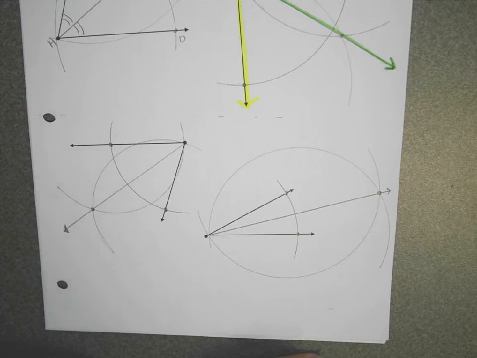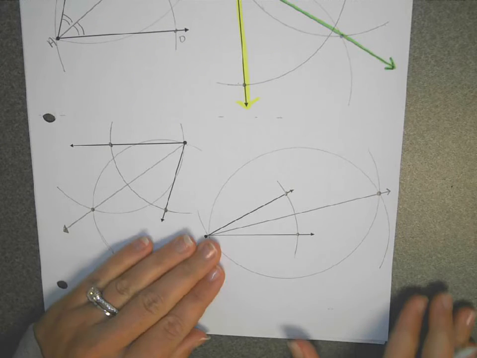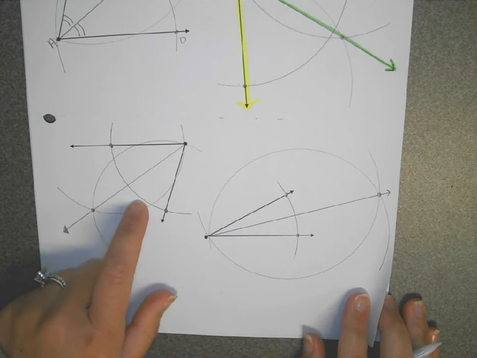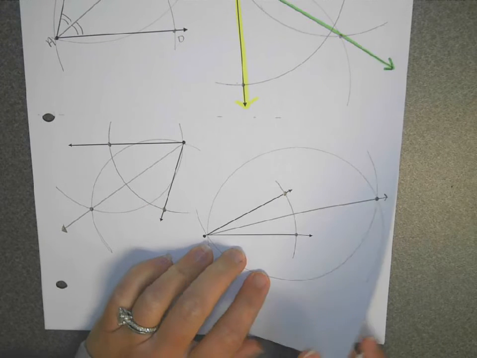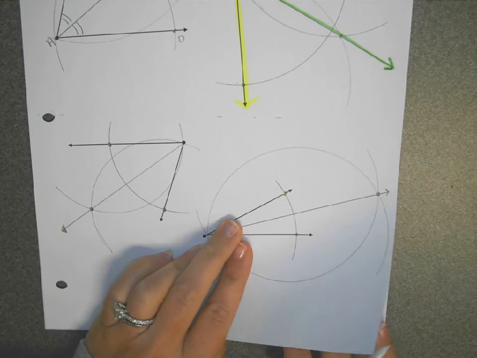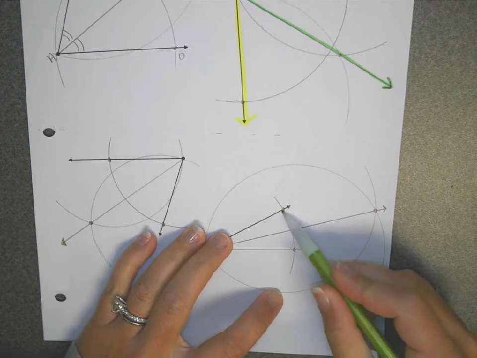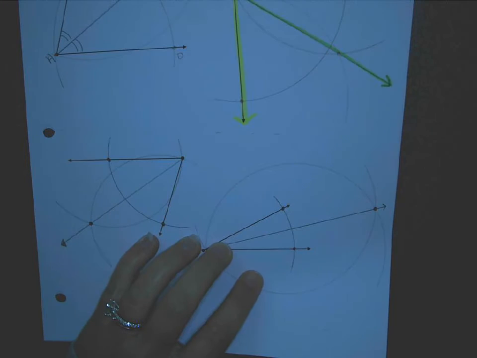So those are your angle bisectors. It's cutting the angle in half. And notice all of these appear to cut the angle in half. So make sure that yours appears that way, because if it didn't, then something probably went wrong. Okay? Make sure you're using the points that you found, not random points on there.